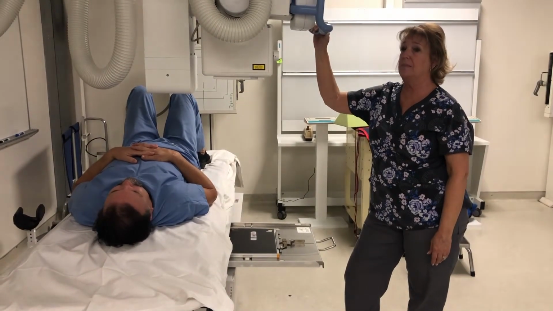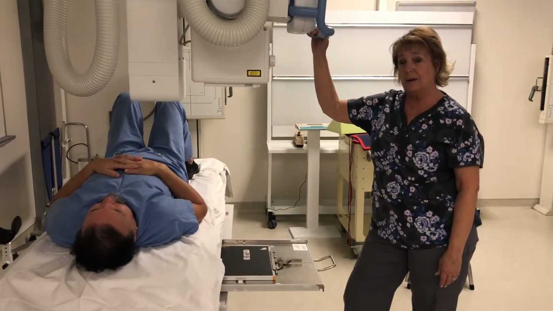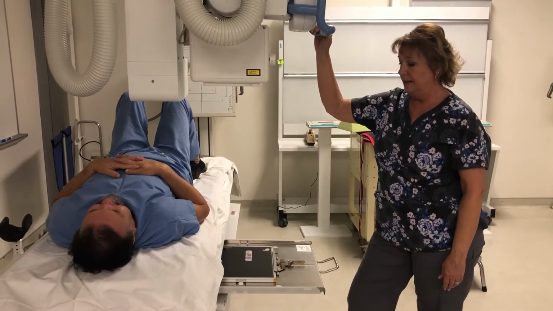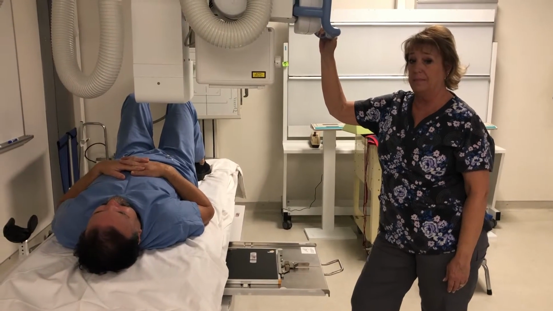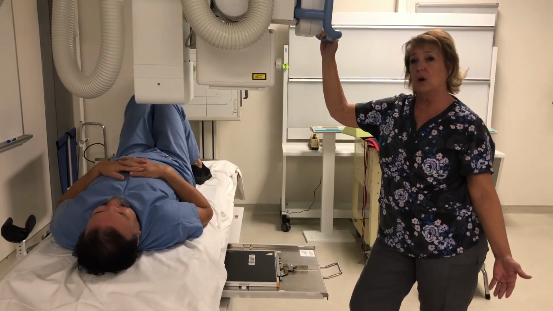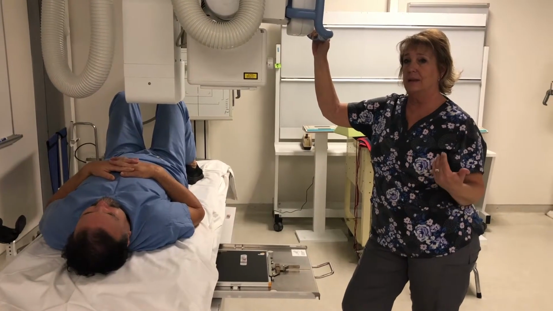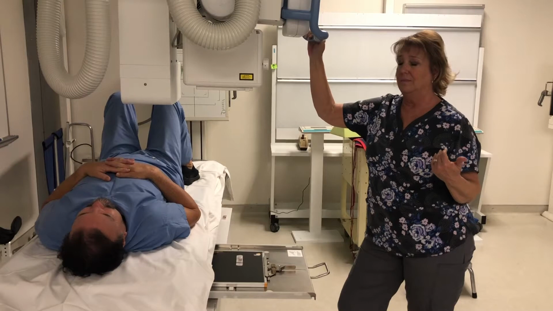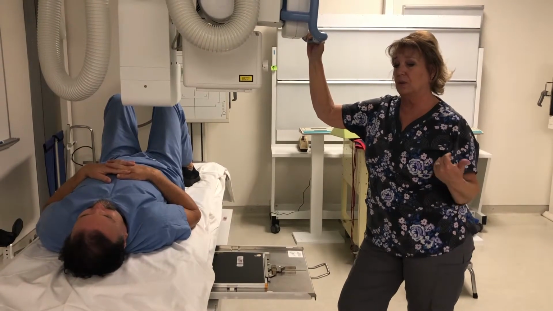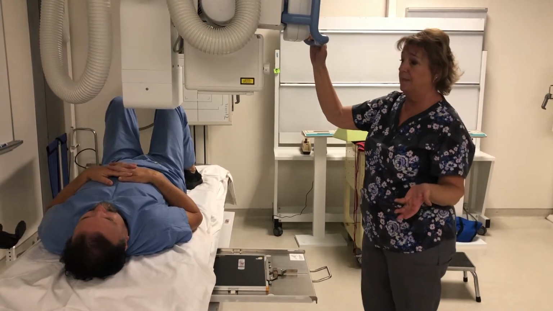Since CT has become so popular, you're not going to do as much spine work as I did when I was growing up as a tech, but we still do quite a bit of it. I would say for trauma, it's almost all converted to CT, but for arthritis and other abnormalities, non-traumatic injuries or chronic type things, we still can be asked to do quite a bit of spine imaging.